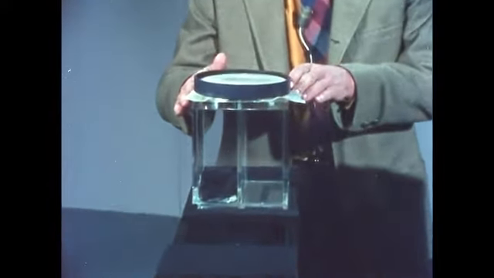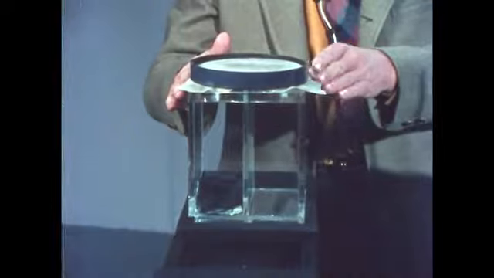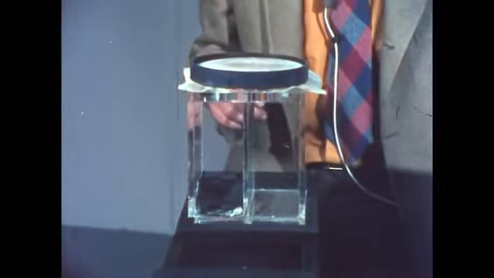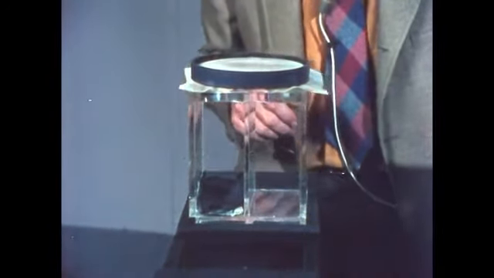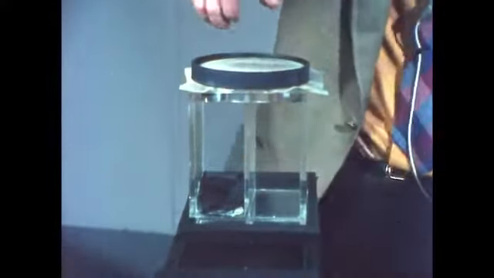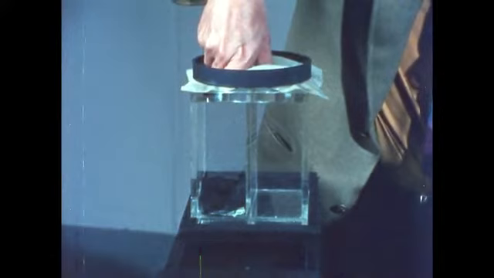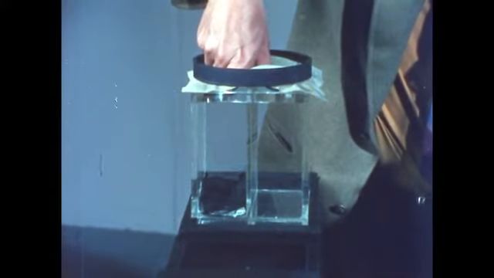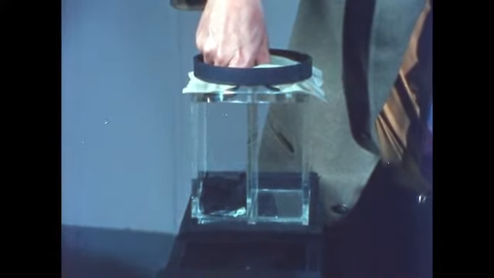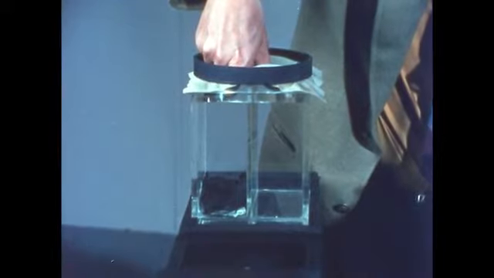We have a chamber here divided into 2 sides. On the left-hand side, it has been moistened by putting in a warm, wet towel. The right-hand side is relatively dry. I'm going to increase the pressure by pressing down on the top and cause it to warm up a trifle, and in the left side a little more water vapor evaporates.